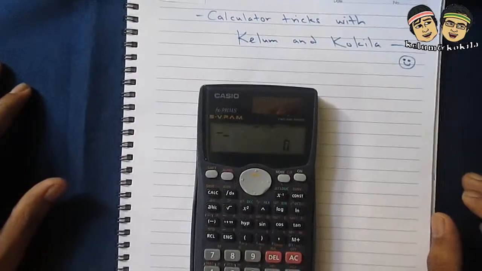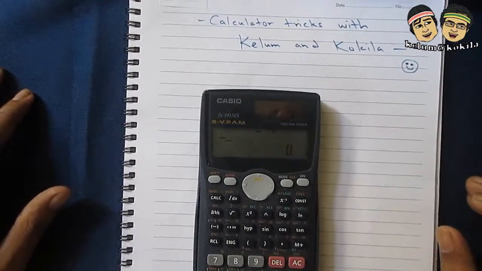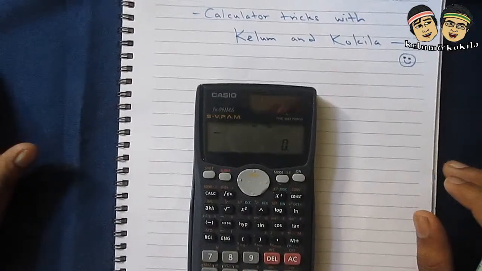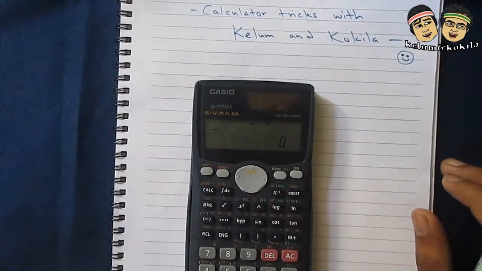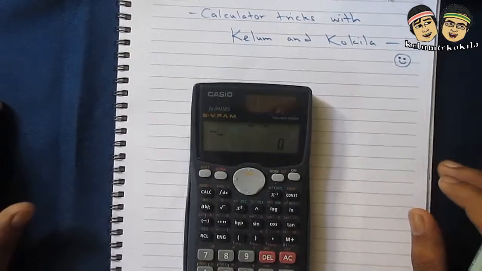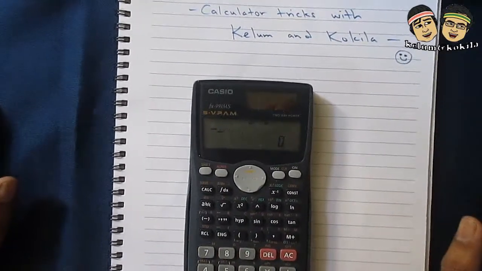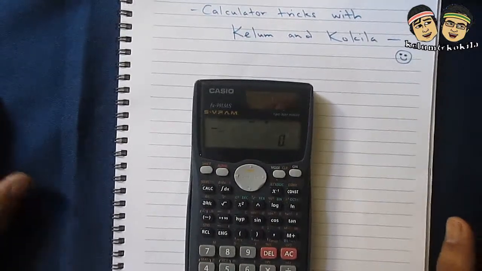So for this tutorial we are going to use the calculator Casio FX991MS, but most of the calculators work the same way, so even if you don't have this one, most of the time you will be able to do your calculations using the same method.